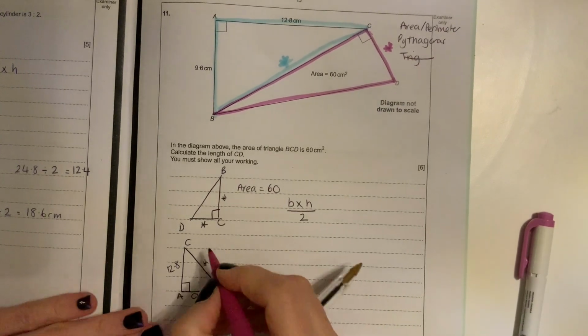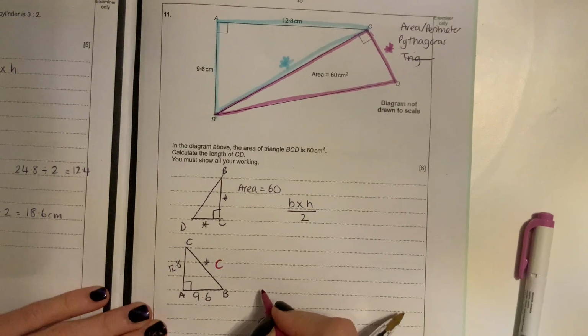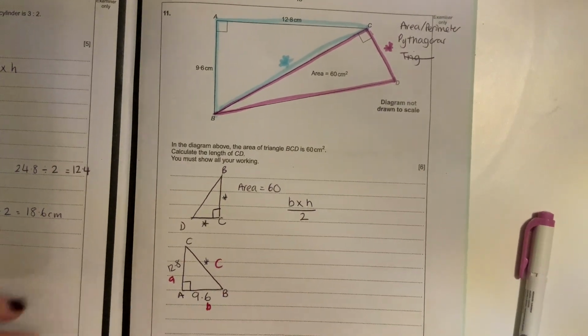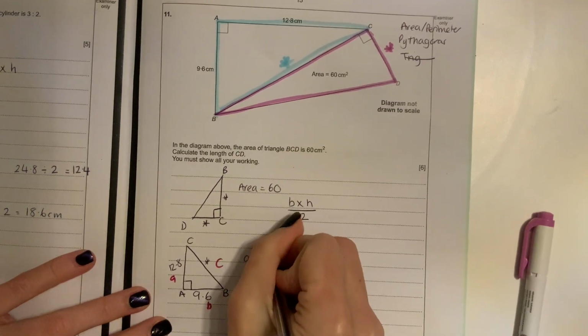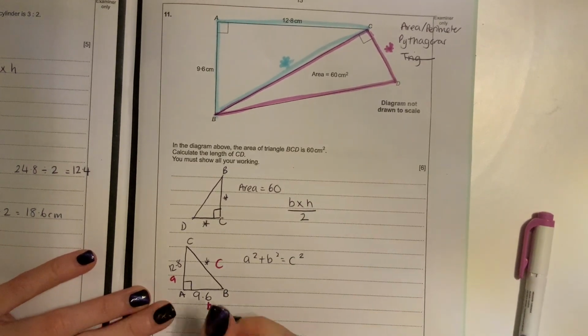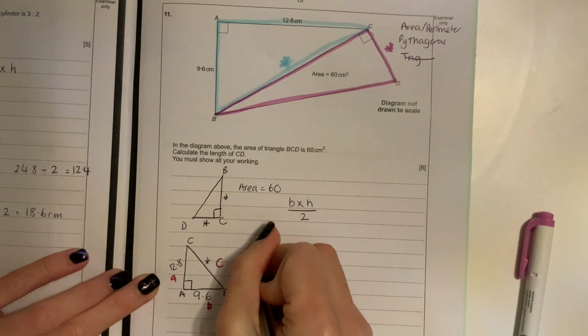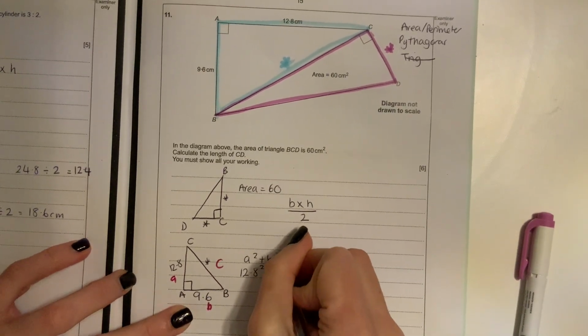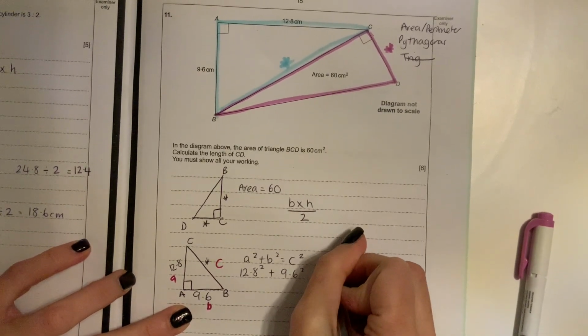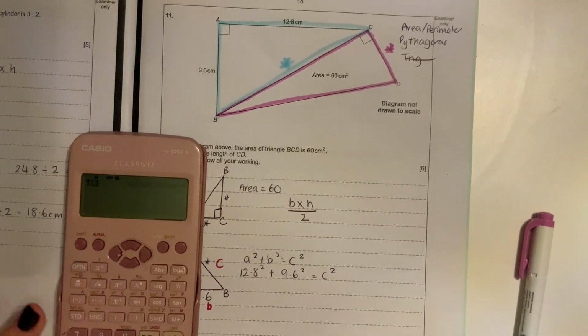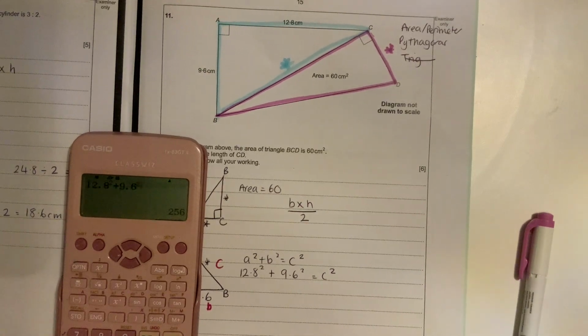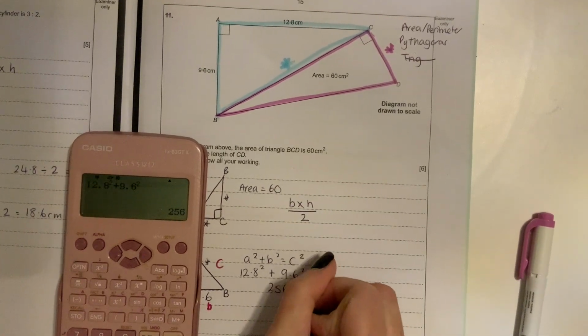So we know that this is C because it's the longest side, and these are A and B. It doesn't matter which way round we put them. Pythagoras' rule: A squared plus B squared equals C squared. So A, I've said, is 12.8 squared. B is 9.6 squared, and it equals C squared. Right, calculator. 12.8 squared plus 9.6 squared gives me 256.